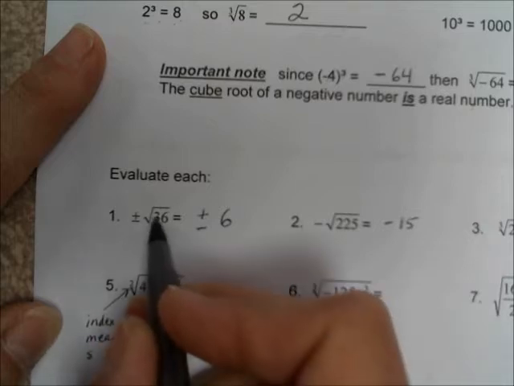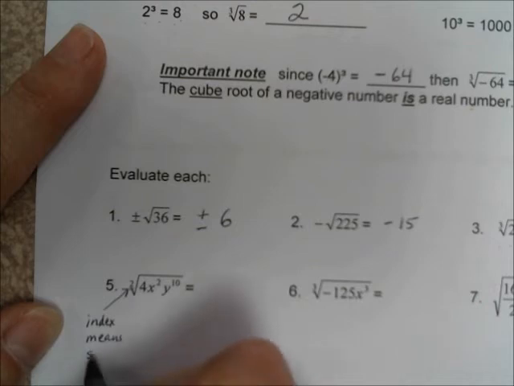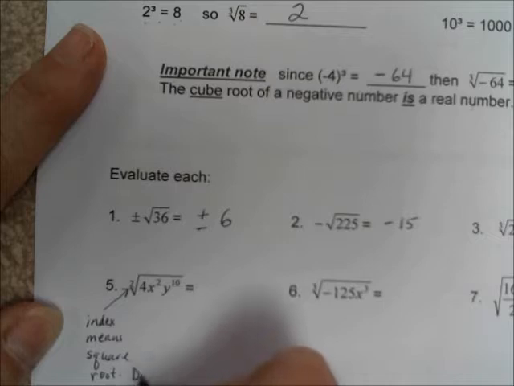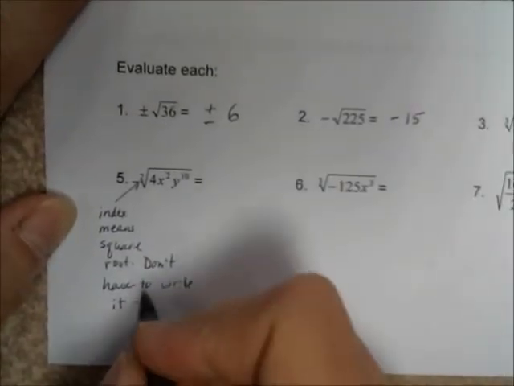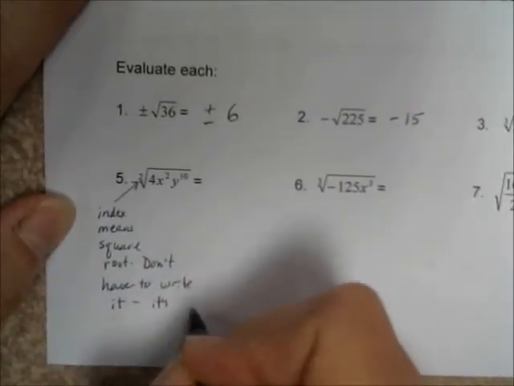Like up here, it's an implied 2. So you don't have to write a 2 if you don't want to, but it's not wrong to write a 2. It's implied.